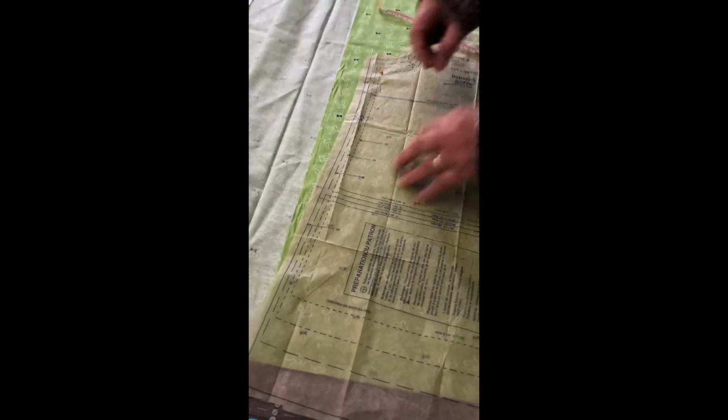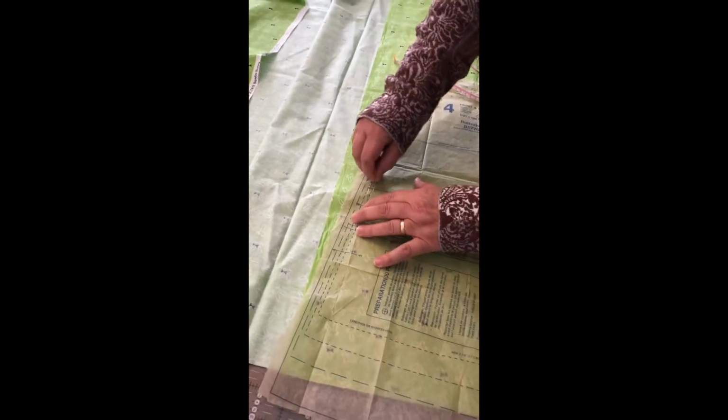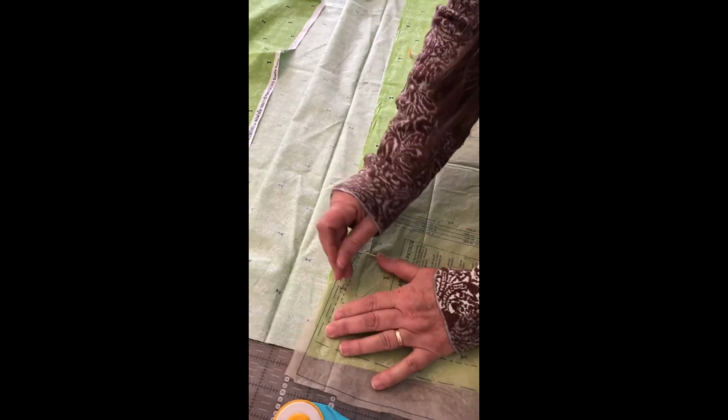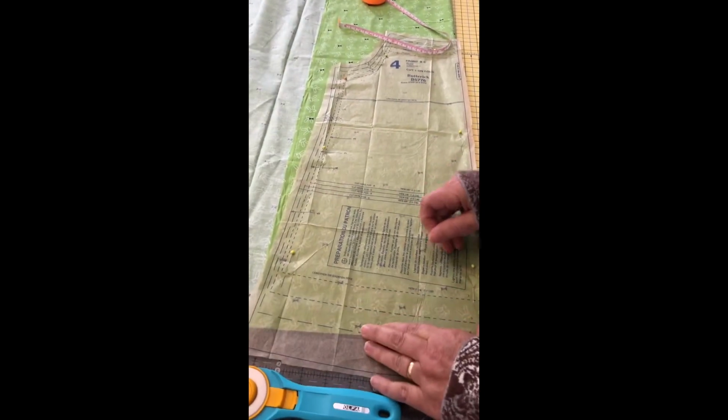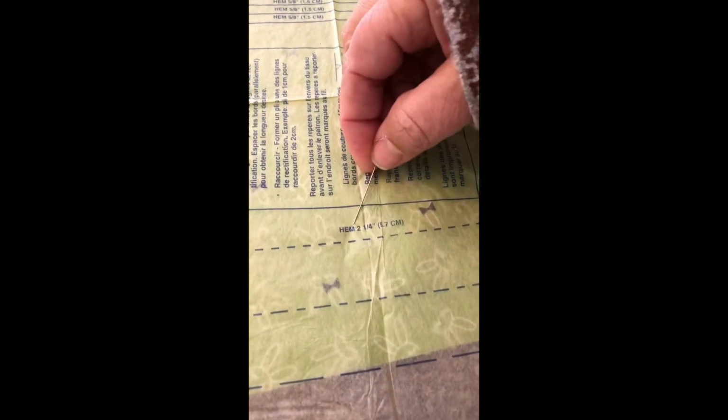Okay, so let's finish pinning this. This is about how close together your pins should be. They shouldn't be much further apart than that, and you shouldn't need many more than that. Let's go down here again and look. Here's the hemline for size 2, and here's the hemline for size 3. So we're going to put our pin in, right about there.